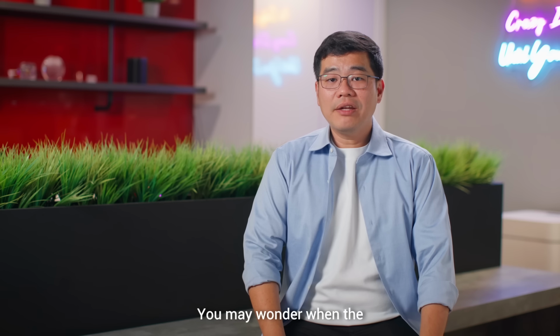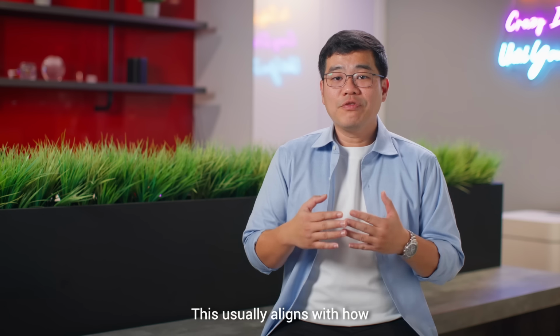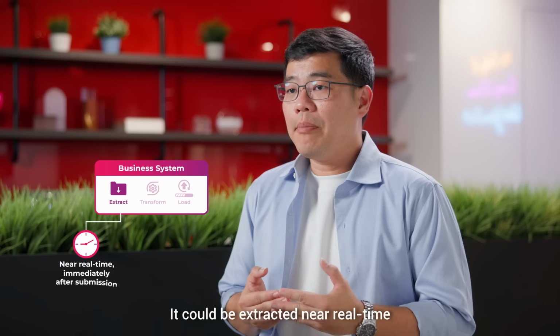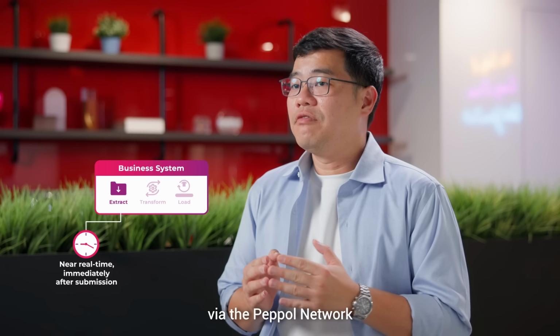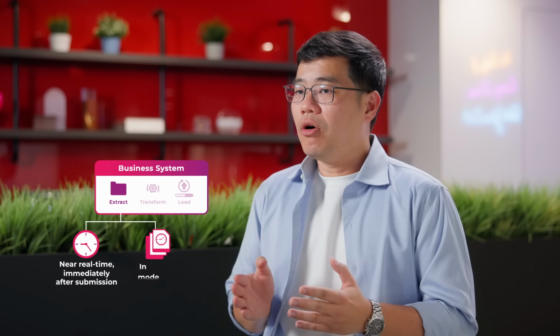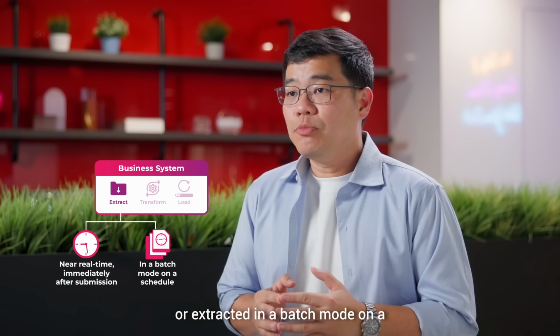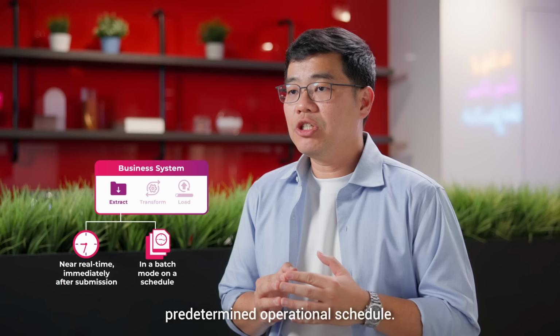You may wonder when the data should be extracted. This usually aligns with how the business system is designed. It could be extracted near real time, immediately after the user submits the document for sending via the Peppol Network, or extracted in a batch mode on a predetermined operational schedule.